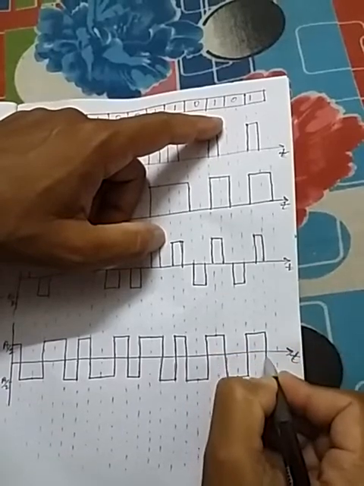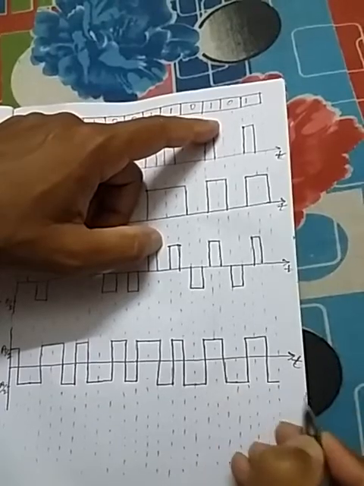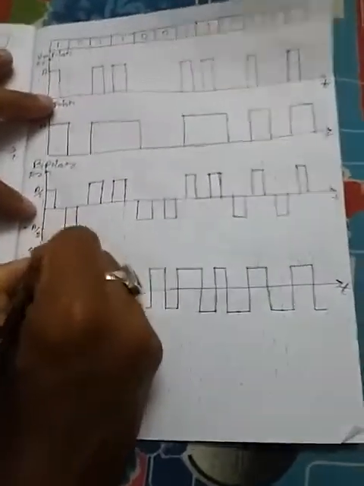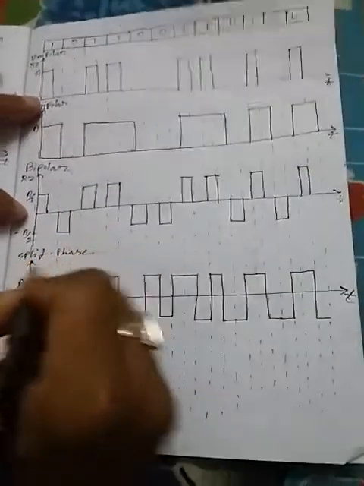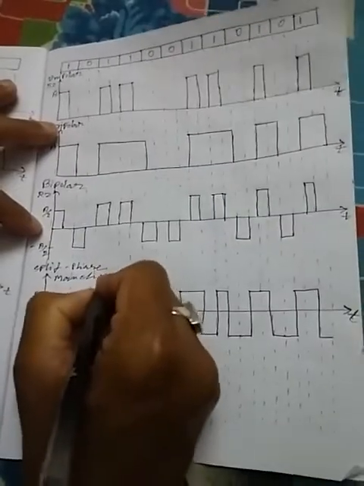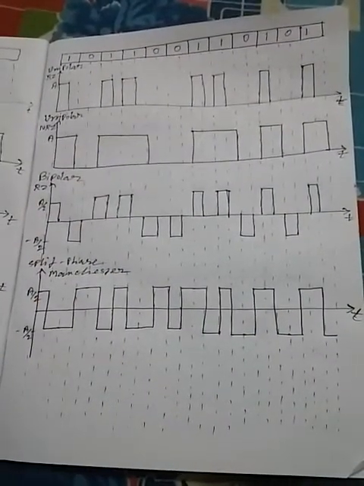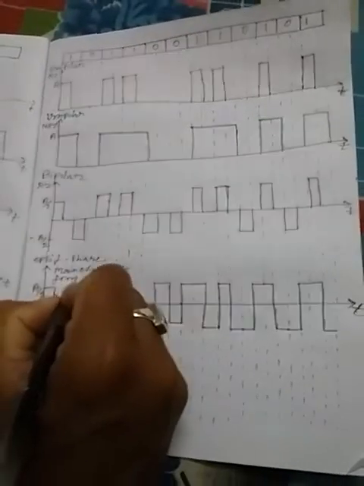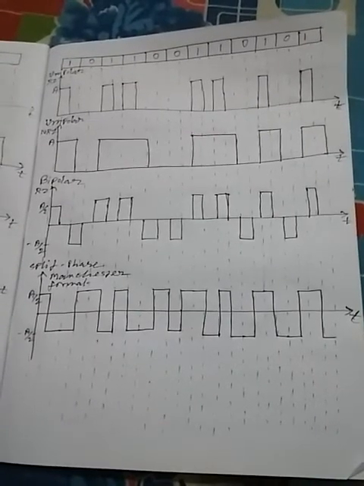Again it continues up to here, this portion. Okay, so this is basically split phase Manchester type of waveform. Split phase Manchester or simple Manchester format. Okay, so Manchester format, split phase Manchester format or simple Manchester format.